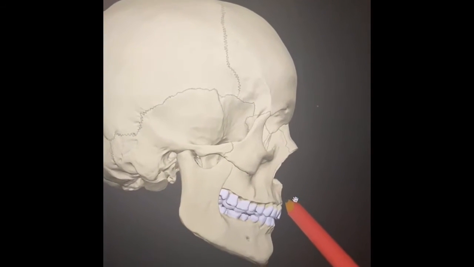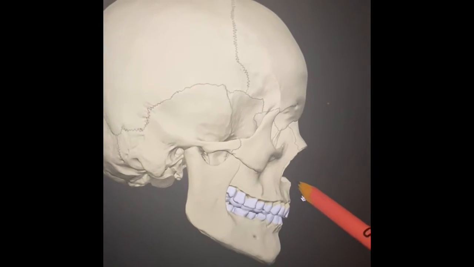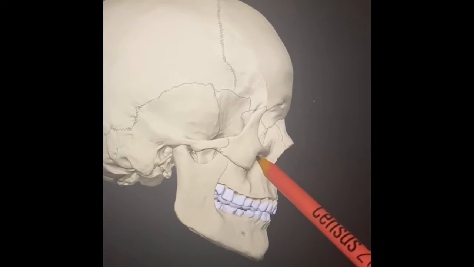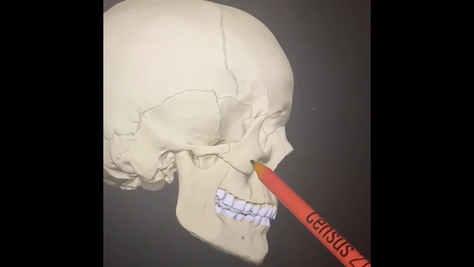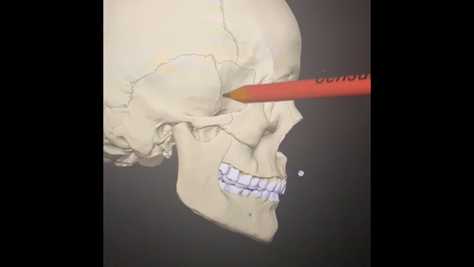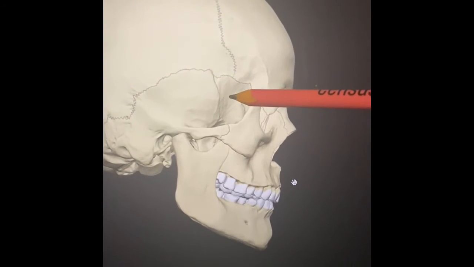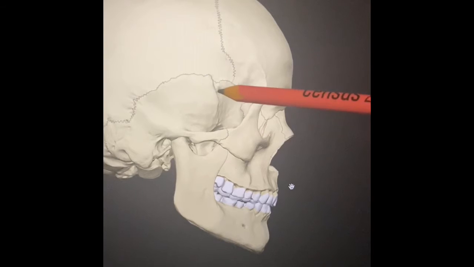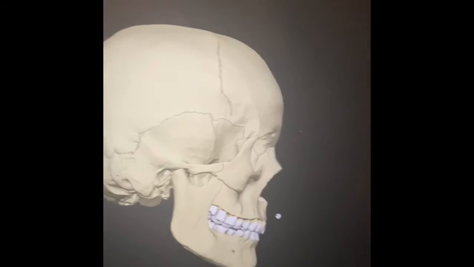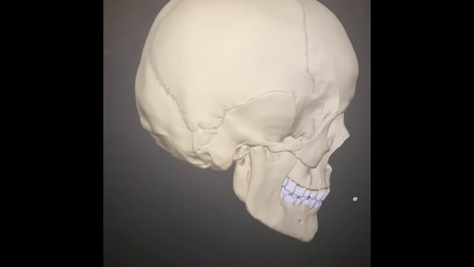This little point right here is called the nasal spine. And this right here is called the temporal process. That's a temporal process. This little line right here is the squamosal suture. Right here. So we're gonna go a little bit like this.